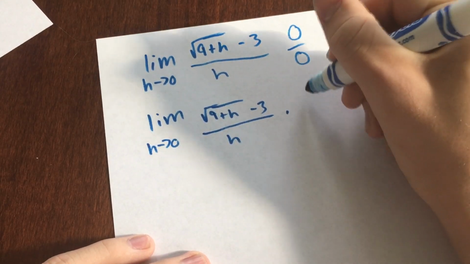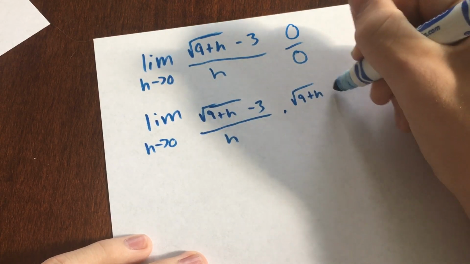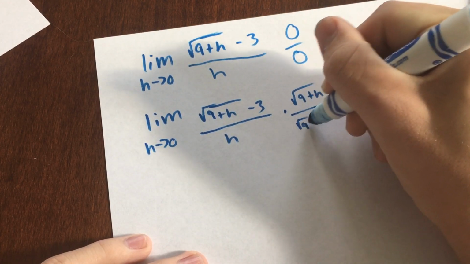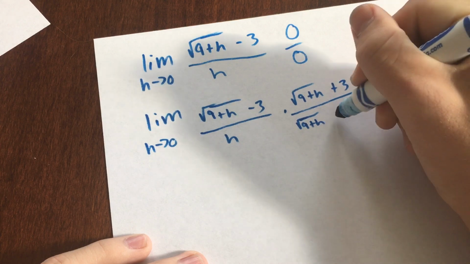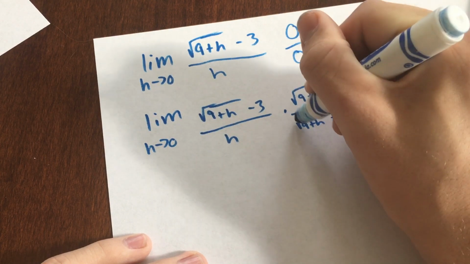All you do is change the sign in between the square root of 9 plus h and the 3 to a plus, and you multiply the top and the bottom by this.